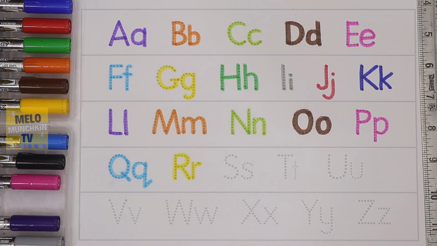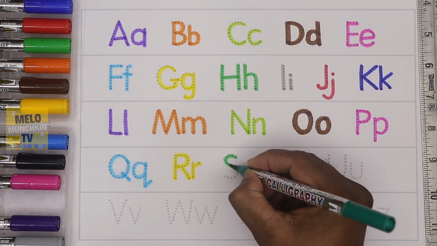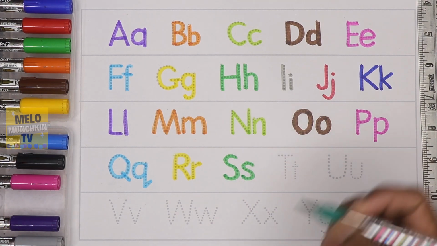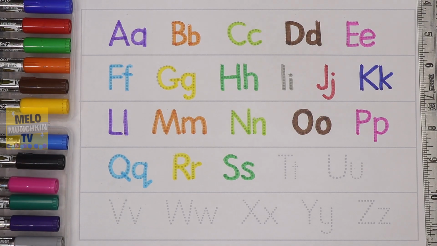Dark green color. S. Capital letter S. Small letter S. S for sun. S for sun.